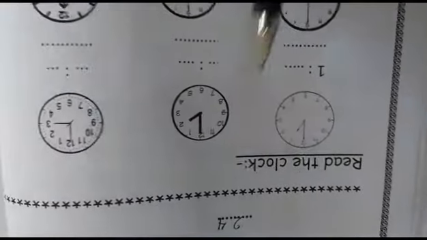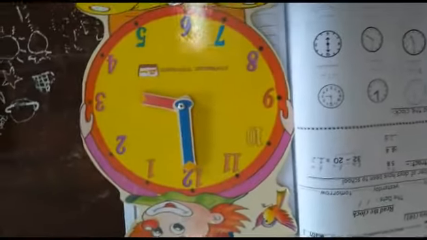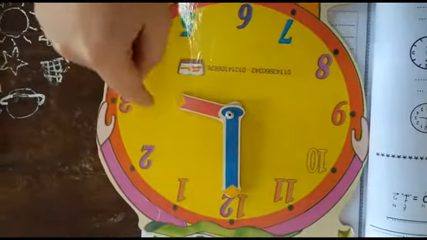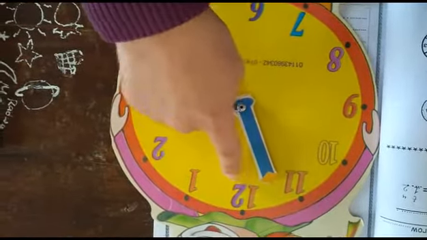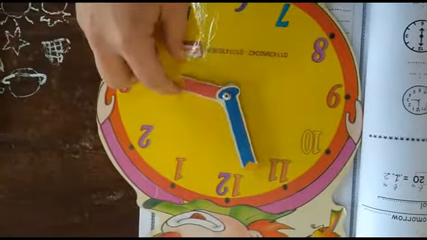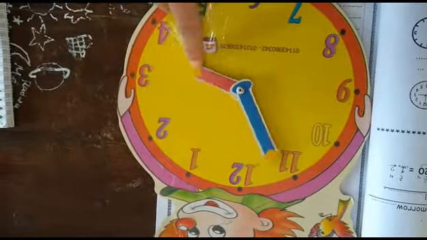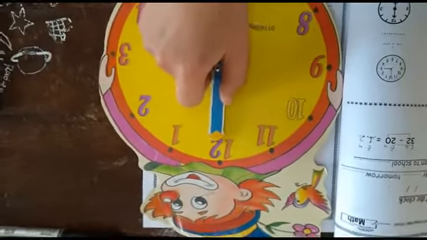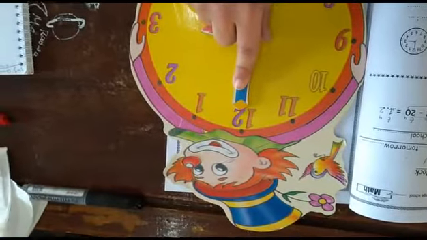Here what? Read the clock. Look here, Junior 1. This is what? This is the clock. And here what do you see? I see numbers from 1 up to what? Up to 12. 1, 2, 3, 4, 5, 6, and so on, up to 12. And I see what? I see two hands. One of them long and the other short. If the long hand pointed to 12, I called what?